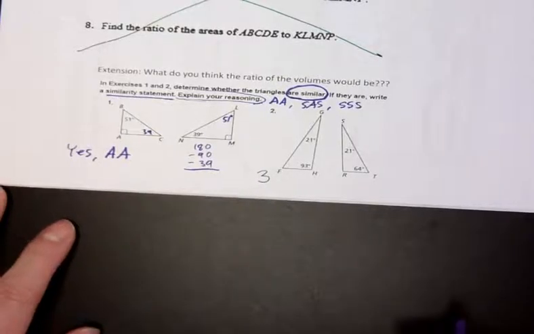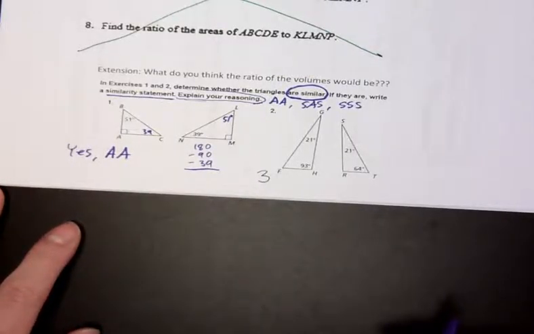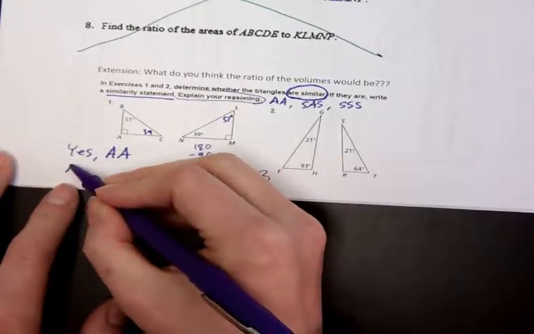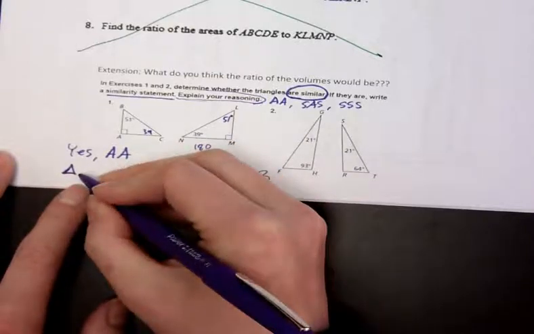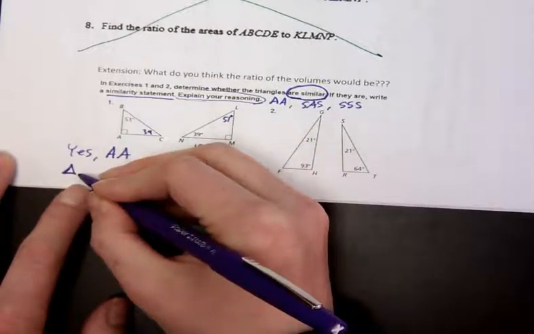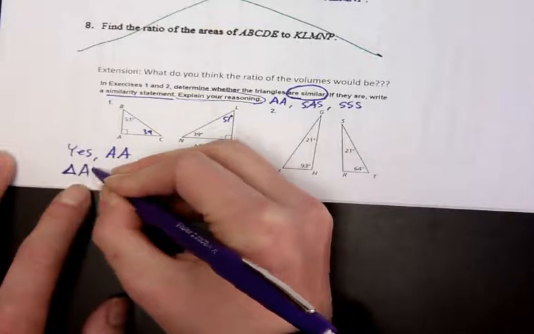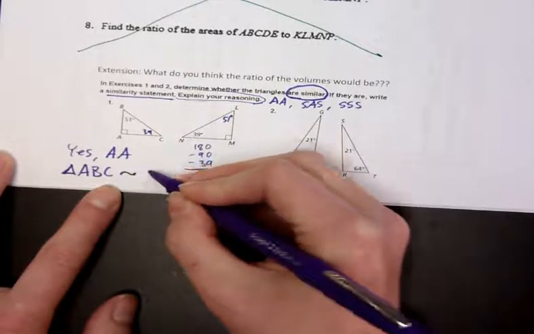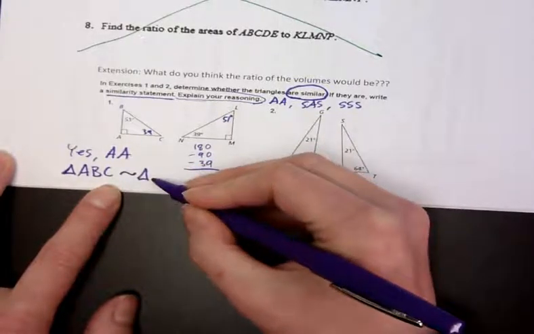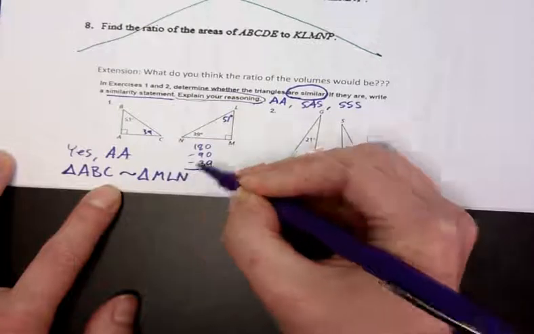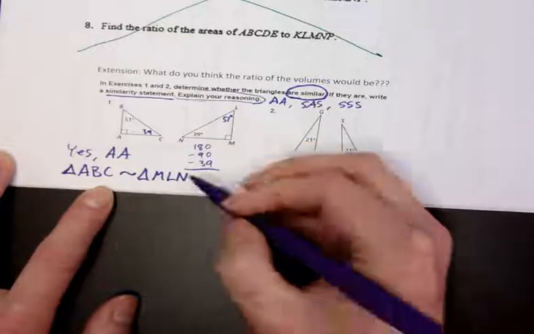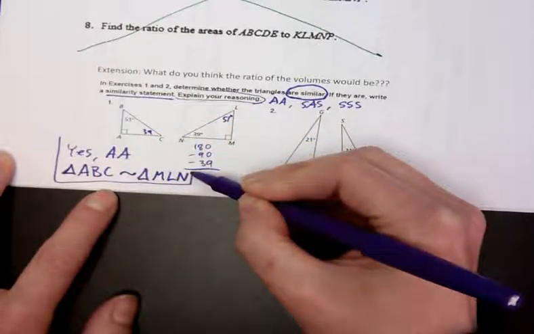And then what is that similarity statement? Do you guys remember that? It is similar because... So a similarity statement is just matching up the corresponding angles and sides. So if I said triangle ABC, this is our similar symbol, MLN. And so I'm just matching up the 90-degree angles, 51-degree angles, and the 39-degree angles. So this is my full answer. See how easy that is?